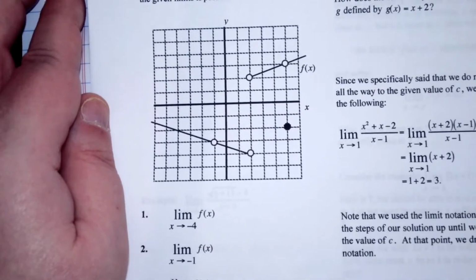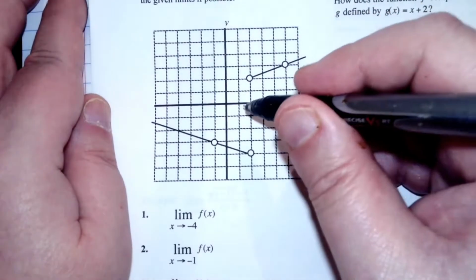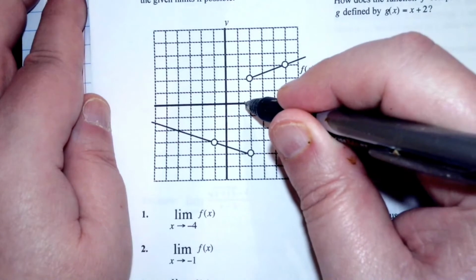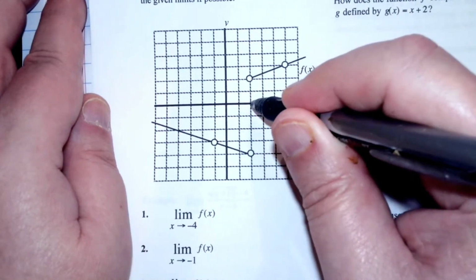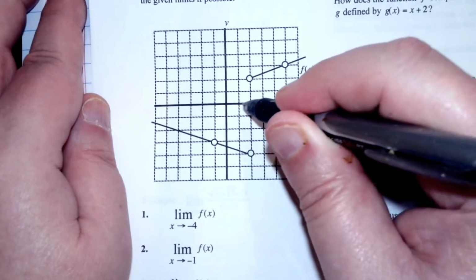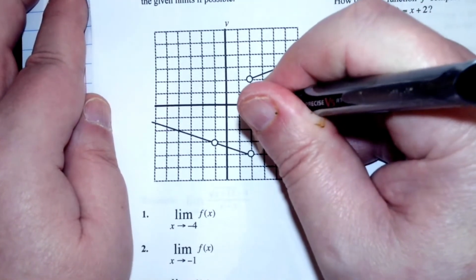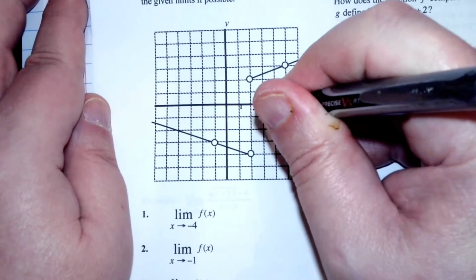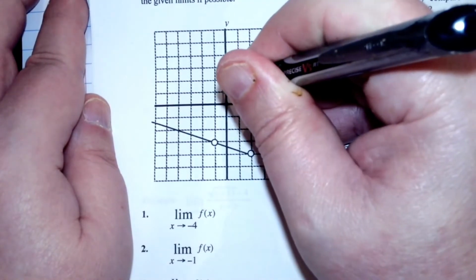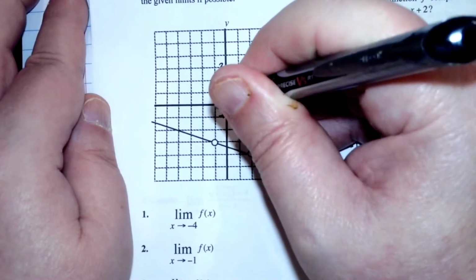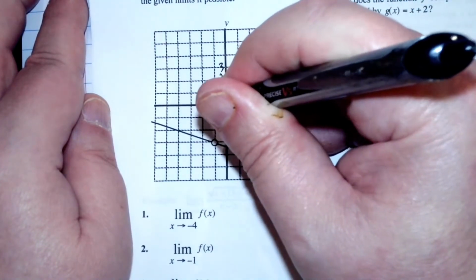Now, I didn't say this, but this xy plane is marked off so that the squares in the grid have size 1 by 1. So, for instance, there's x equals 1, x equals 2, x equals 3, y equals 1, 2, 3. Here's negative 1 on the x, negative 2 on the x.